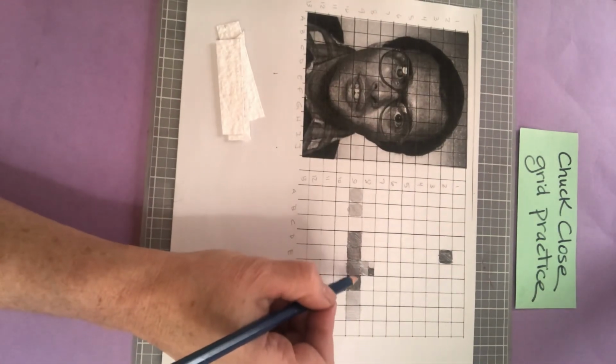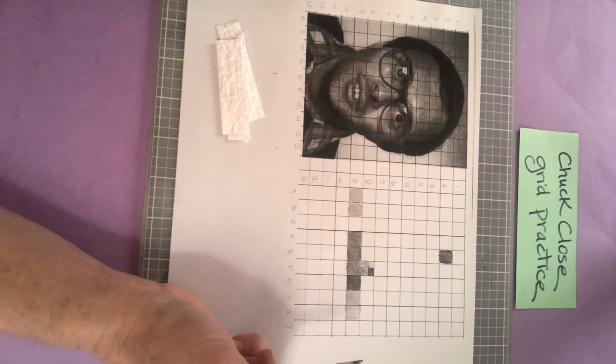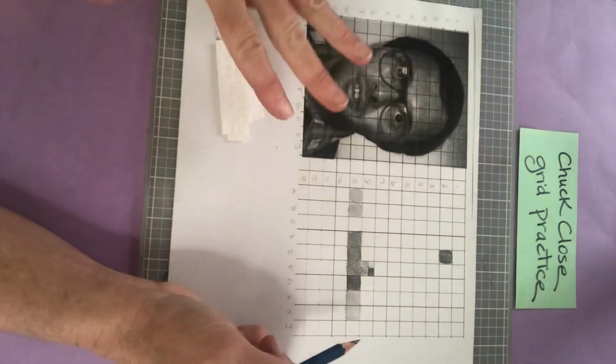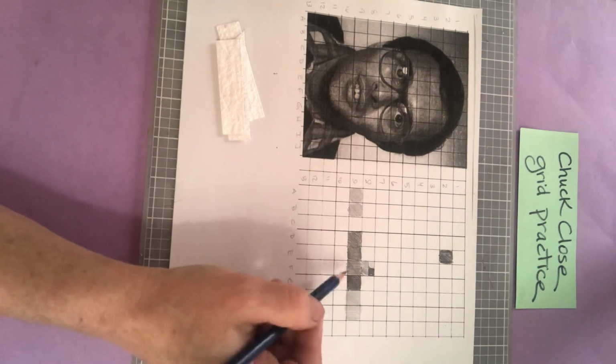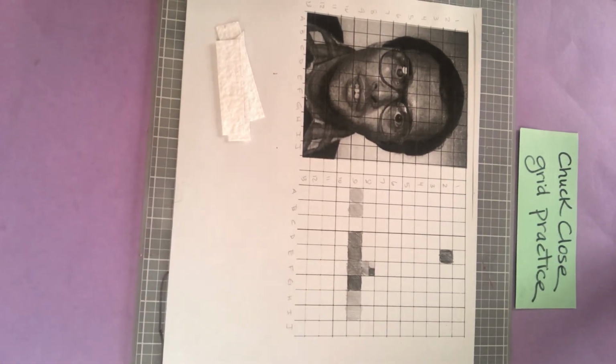And after we do this practice one, I'm going to have you be doing a color one. We're going to use oil pastels or crayons or markers, and we're going to do your choice of an image. So kids, I'll post what this looks like when it's all done too, but hopefully that helps you with your Chuck Close grid practice. Bye everybody.